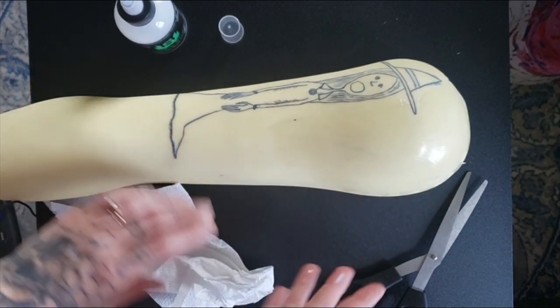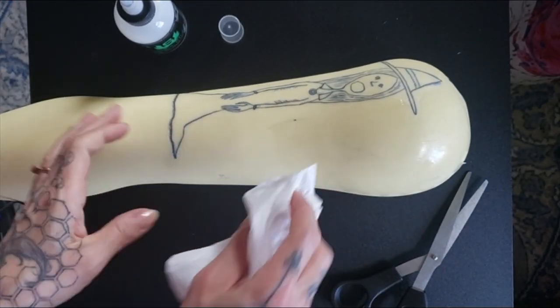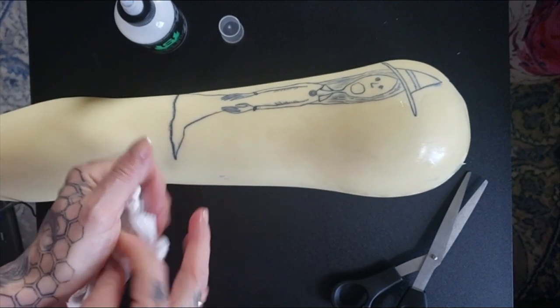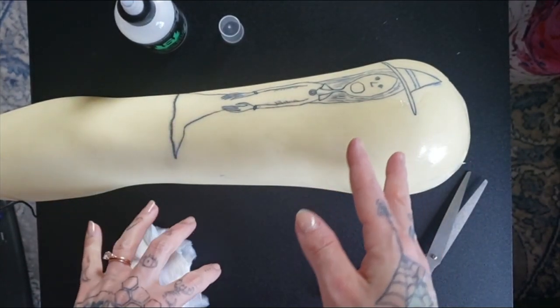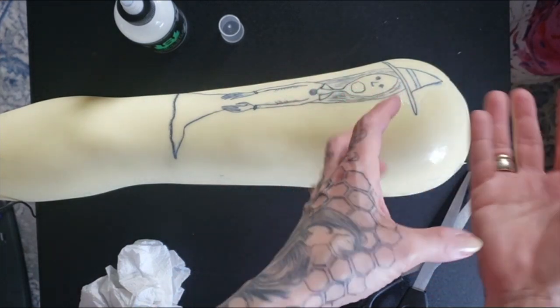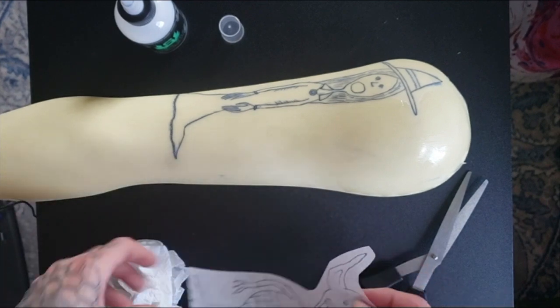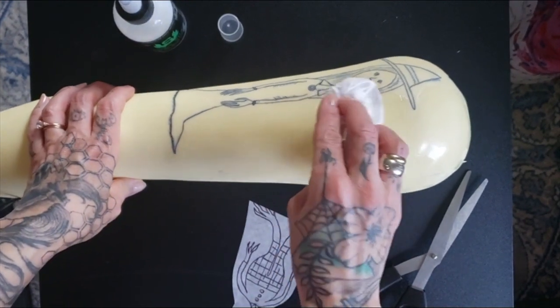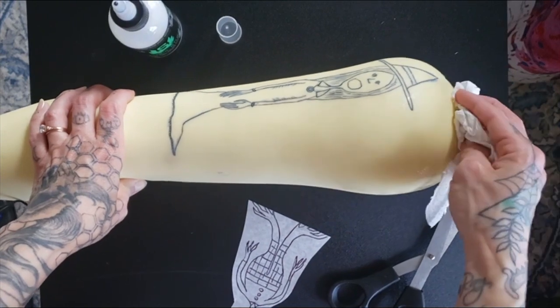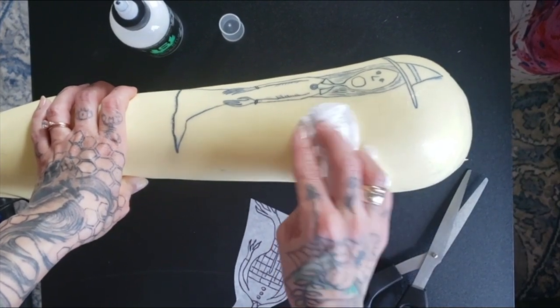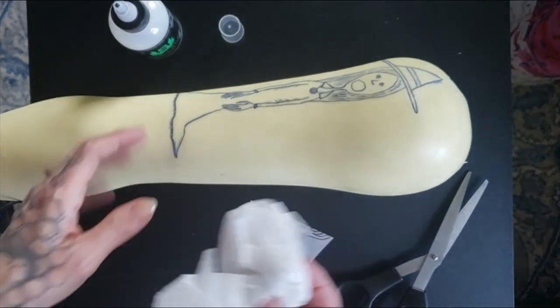It is, well, so is an arm though. Like a real arm is awkward and not shaped flat. So I like this perspective where I need to wrap the stencil and get it to fit, because that is more challenging, but it's challenging to tattoo, especially a human.